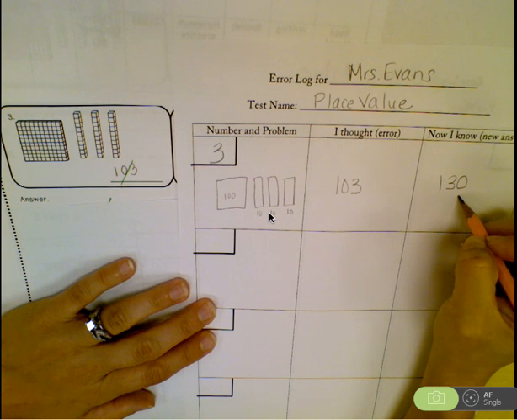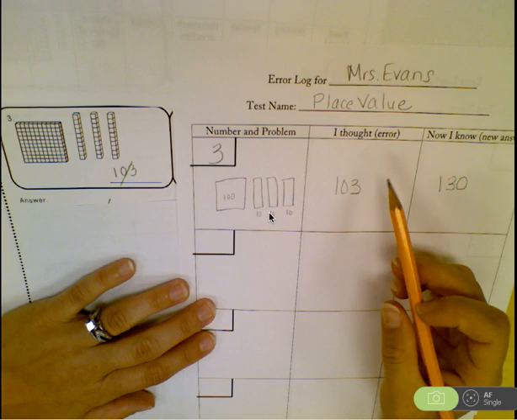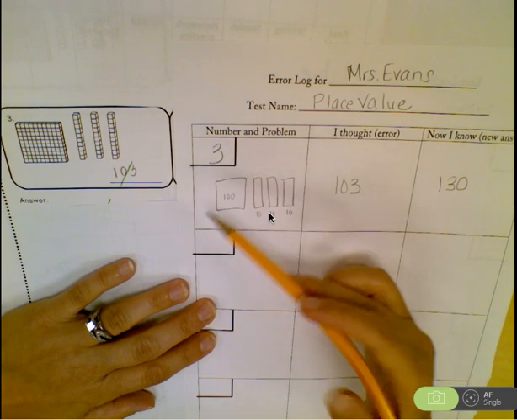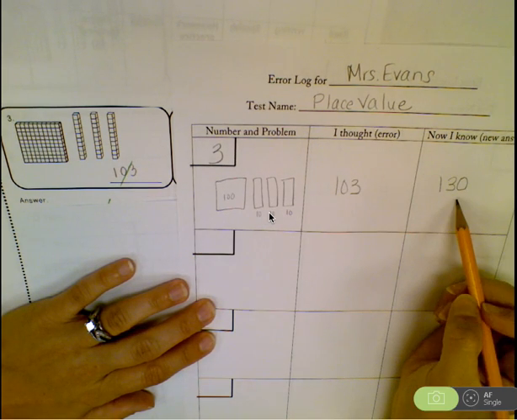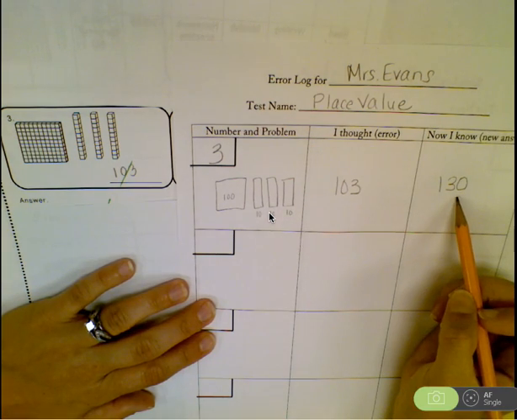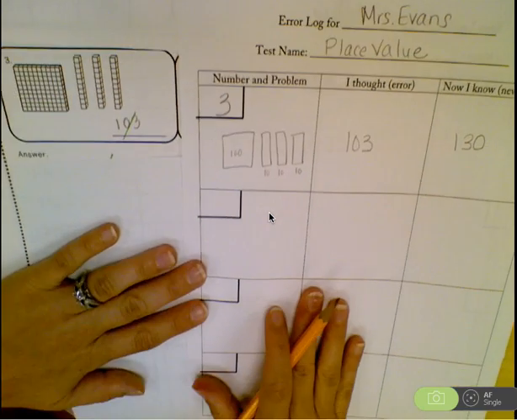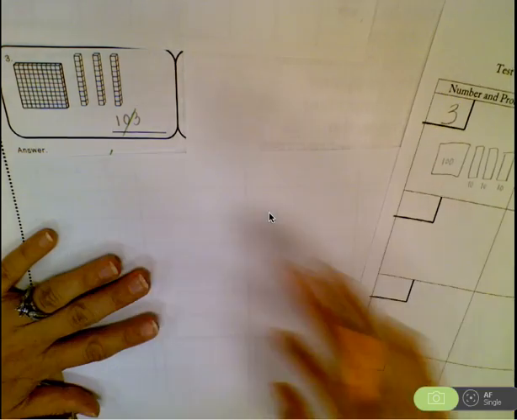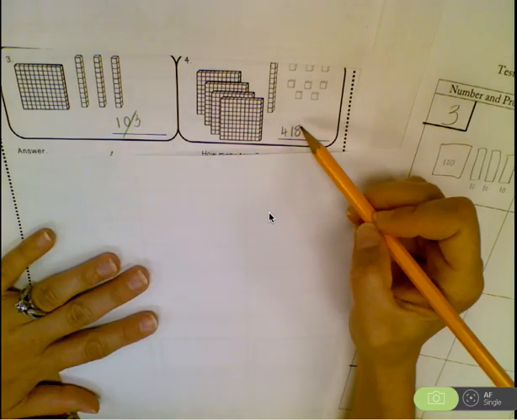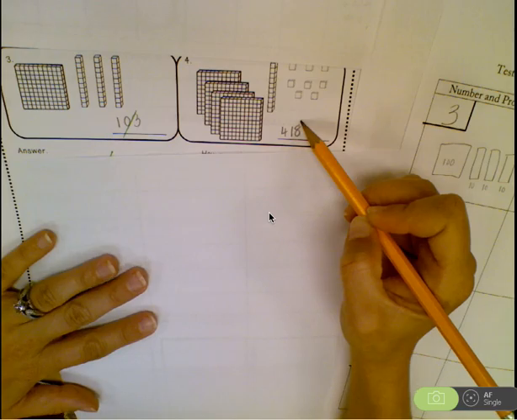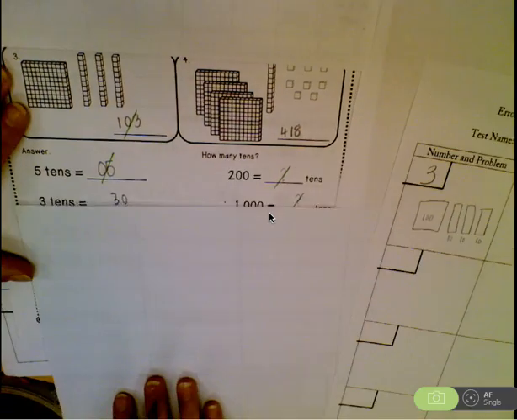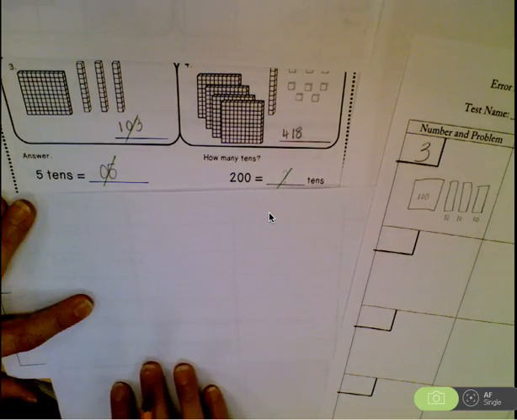So you're going to write the correct answer right over here. You're going to do what you thought, what your original answer was, and now that you know how to do place value using base 10 blocks, you're going to do your new answer. Then you're going to keep looking through your test. You're going to ask yourself, did I get number 4 correct? Yes or no? Yes, I did, so I'm going to keep going. Did I get number 5 correct? No.